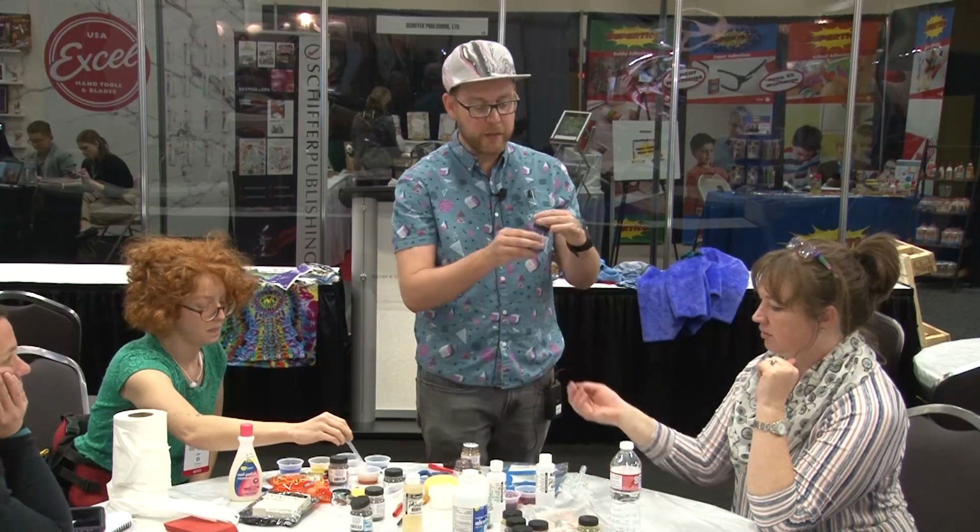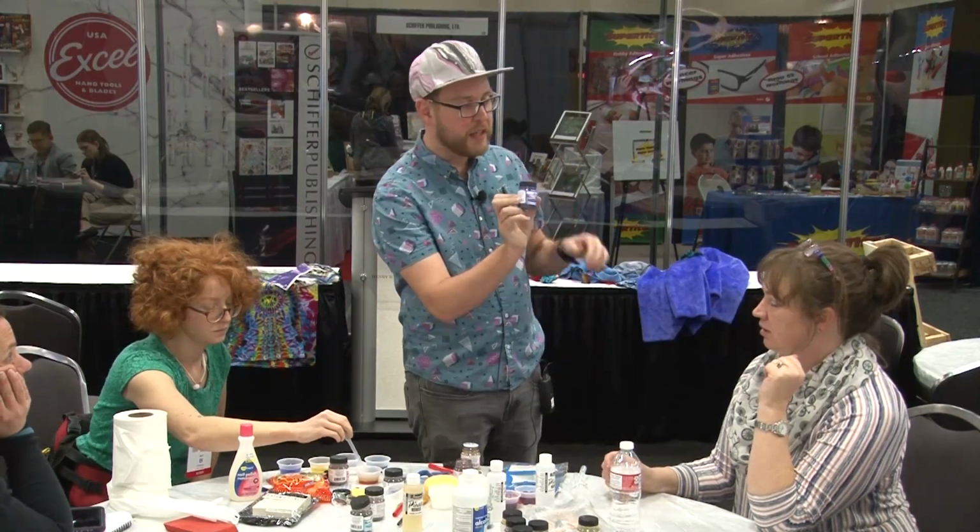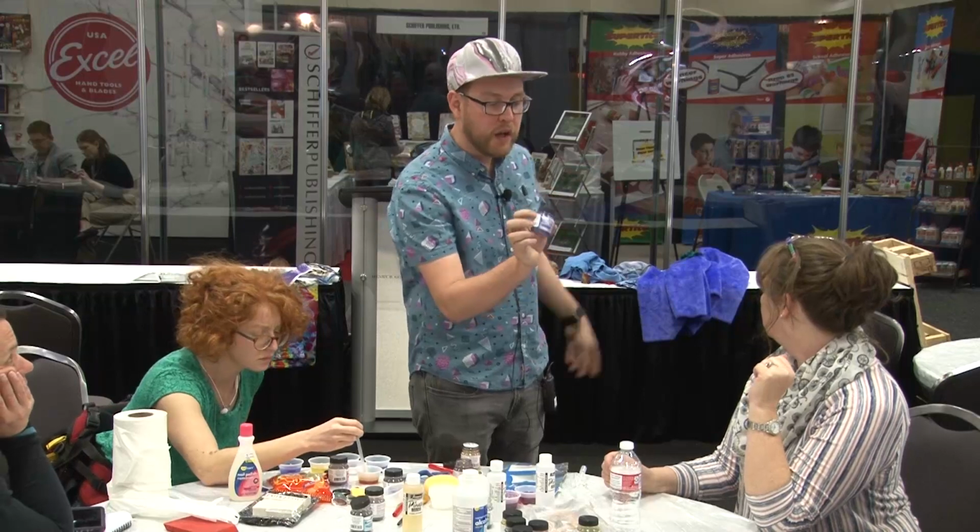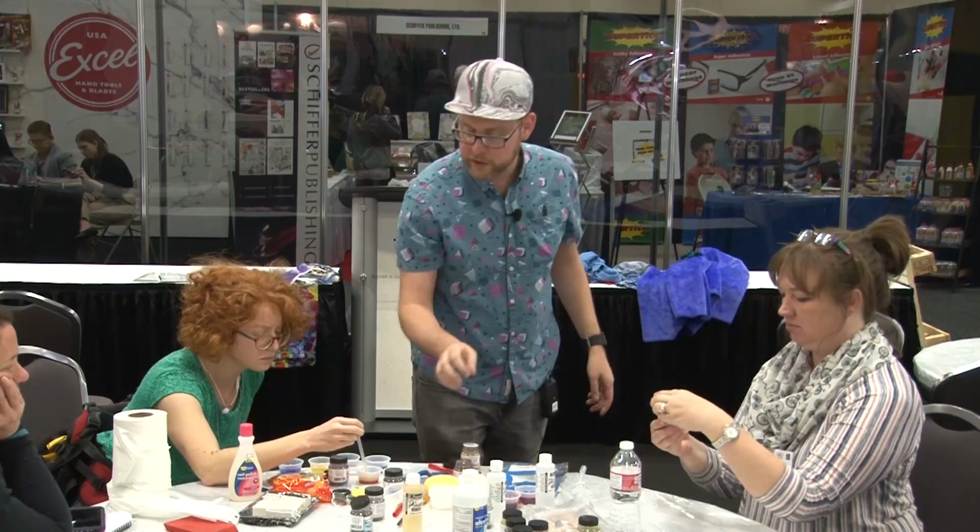This is my favorite color, by the way. This is the crystal violet. That's the one I did the coat with. My daughter really loves that color.